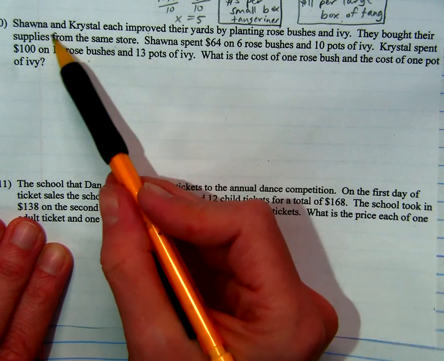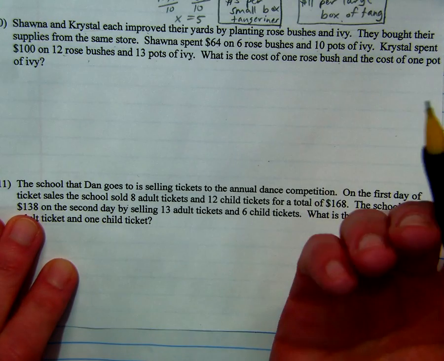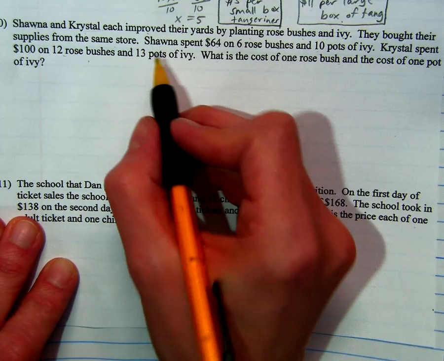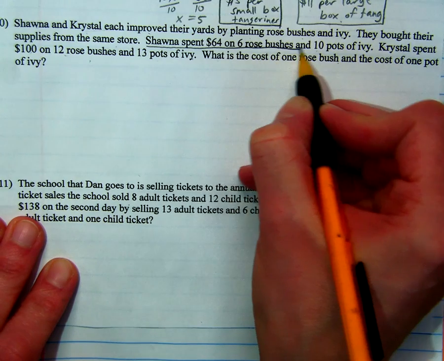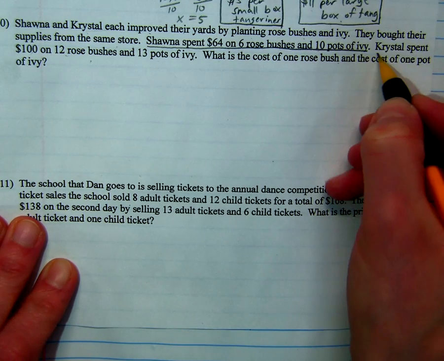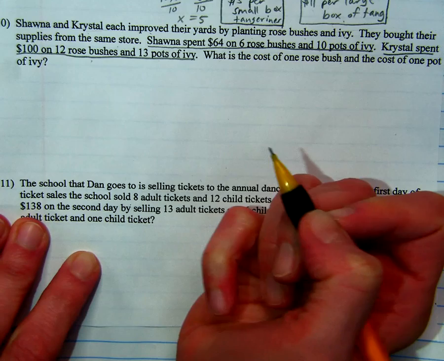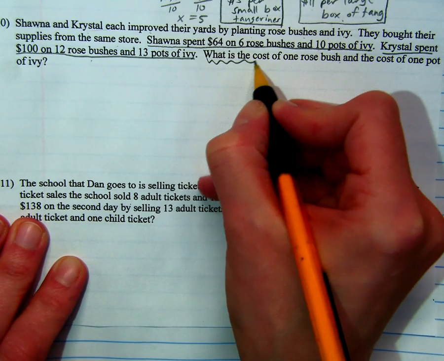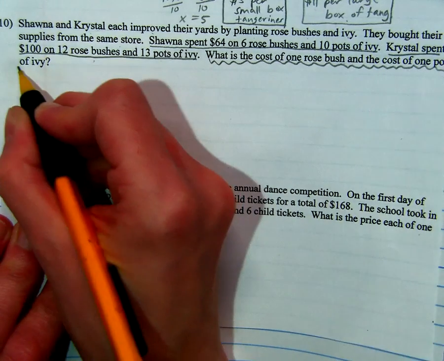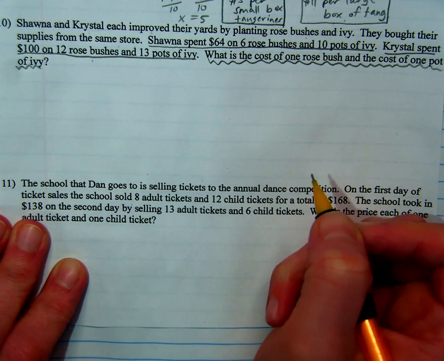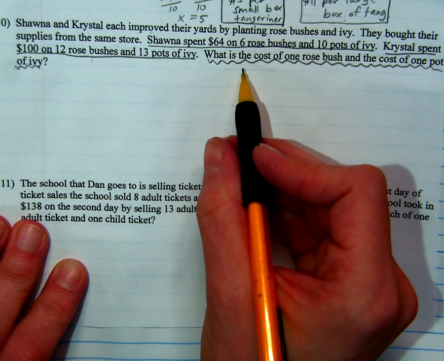So again, the first couple of sentences are just letting us know that they're buying roses and ivy and they went to the same store. It really starts giving us information down here. It tells us what Shauna spent and what she bought. It tells us what Crystal spent and what she bought. And then you get the question, what is the cost of 1 rose bush and the cost of 1 pot of ivy? So that's what we're going to be looking for. So we're looking for rose bushes and ivy.